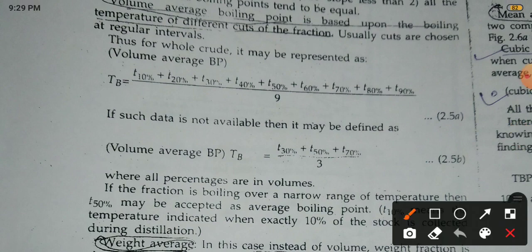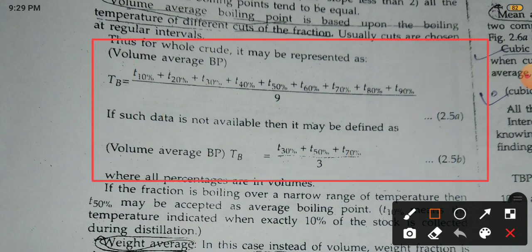This is the equation. Write down all this in your notebook. Okay, equations 2.5a and 2.5b.